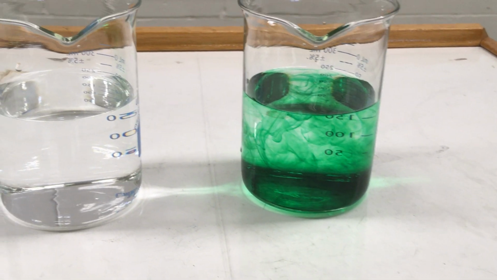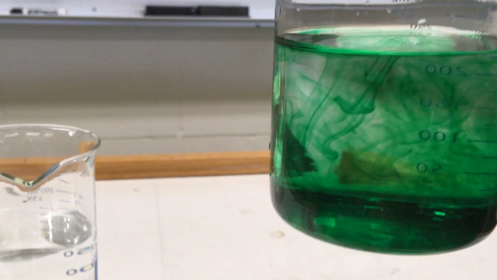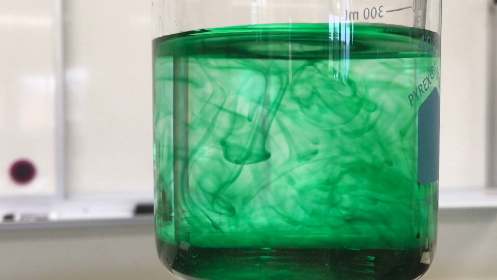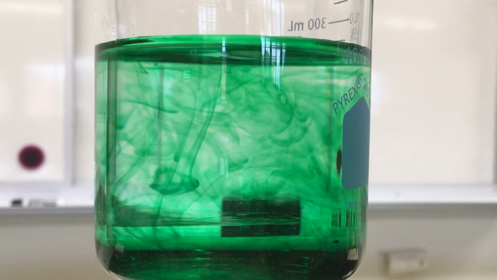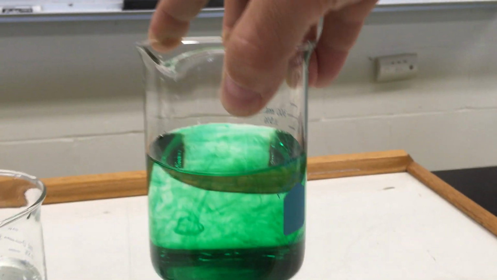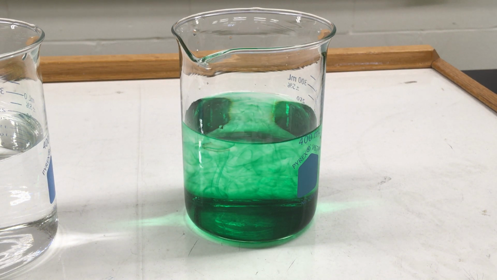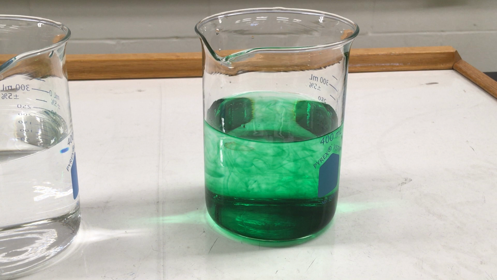Okay, I put this on a white tray so you would see it better, but I think if I pick it up you can kind of get a sense that there are strands of where the dye is heavy and other spots not. But over time, probably just a couple of hours, eventually it'll be entirely a nice pale green all the way through. And this is analogous to Brownian motion, why those bits of pollen are vibrating.